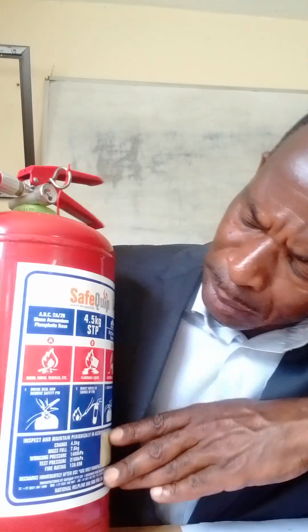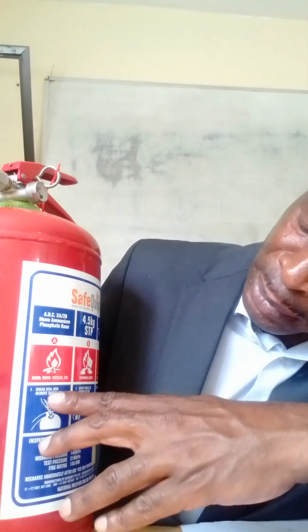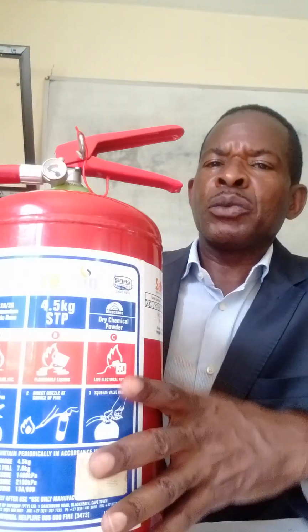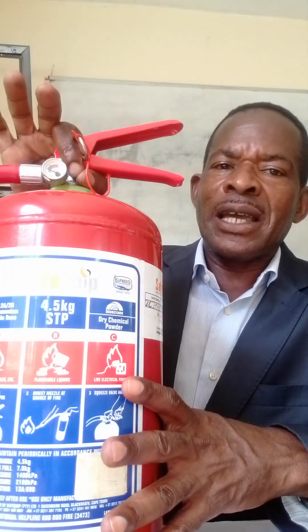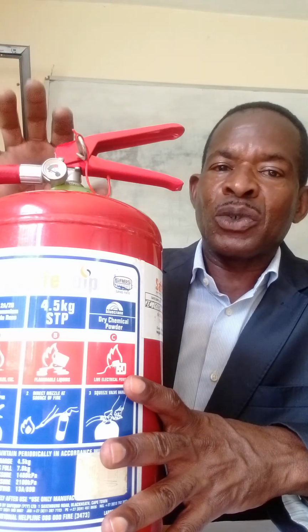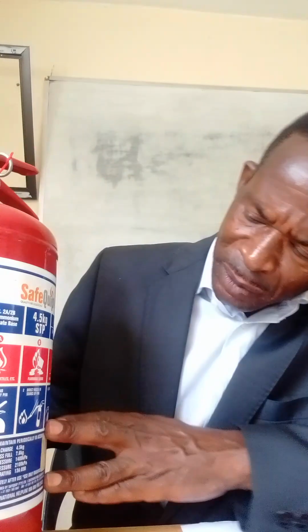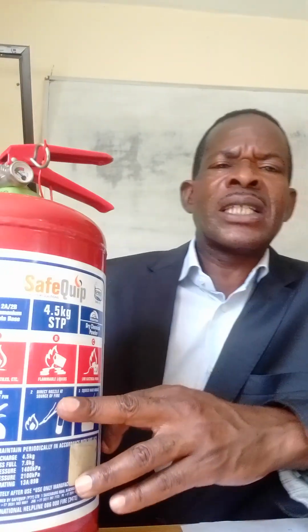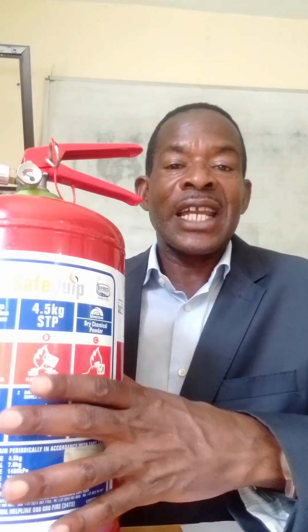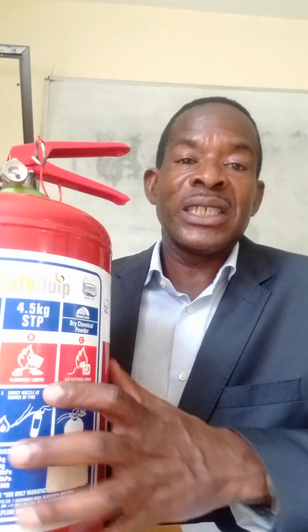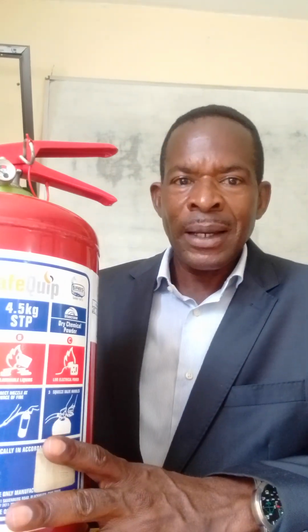Number 3, follow the instructions on the extinguisher label, which say break seal and remove safety pin, which means you must break the seal, which we already broke because we use it for demonstration purposes. So break seal and remove safety pin, and then direct the nozzle at the source of the fire. Each and every extinguisher comes with these directions for use.